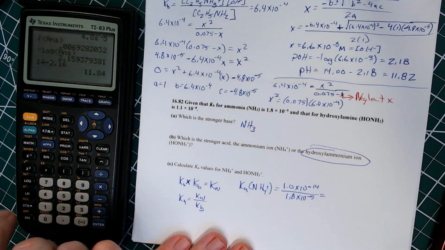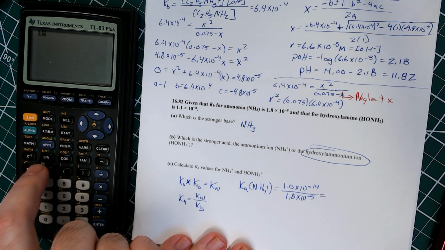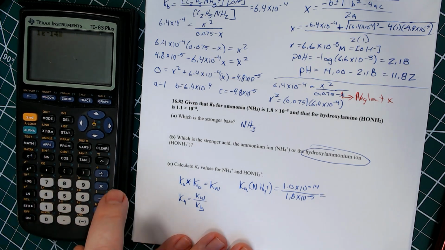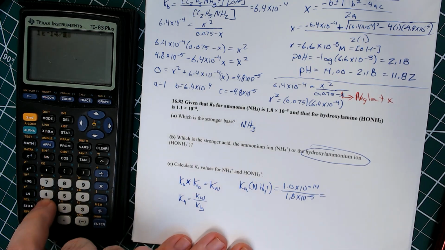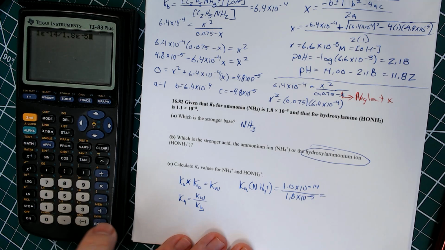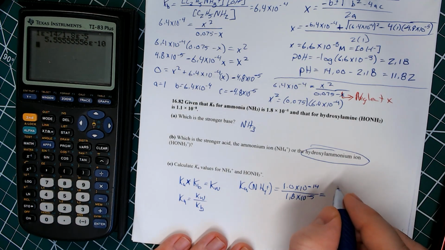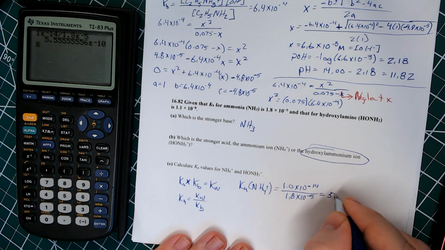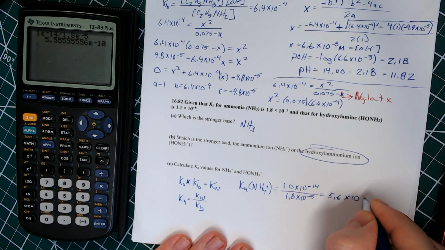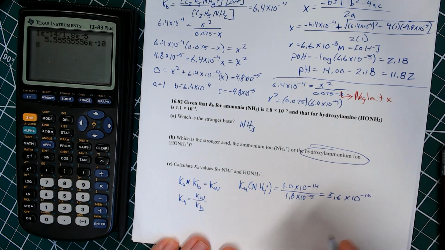All right, so we'll do 1 times 10 to the negative 14, and we will divide that by 1.8 times 10 to the negative 5. The number that we get there is 5.555, so we're going to call that 5.6 times 10 to the negative 10. And that's our value for Ka of ammonium.